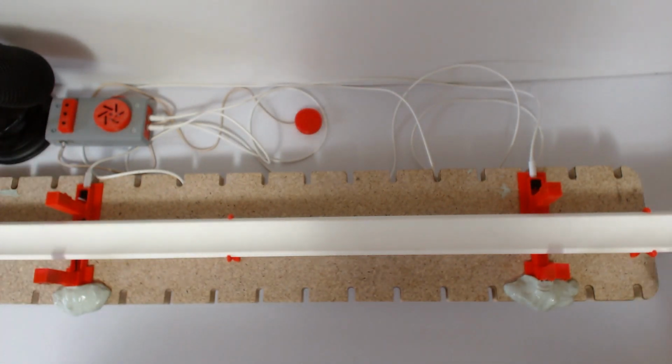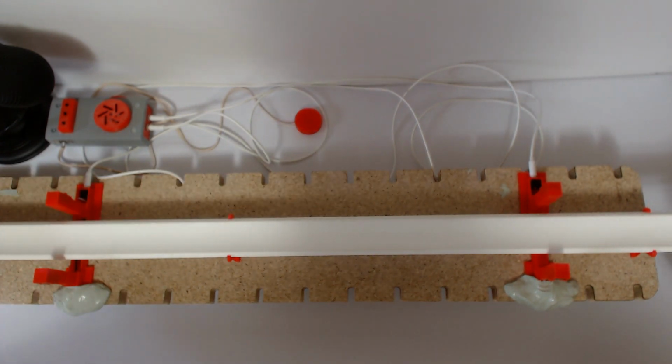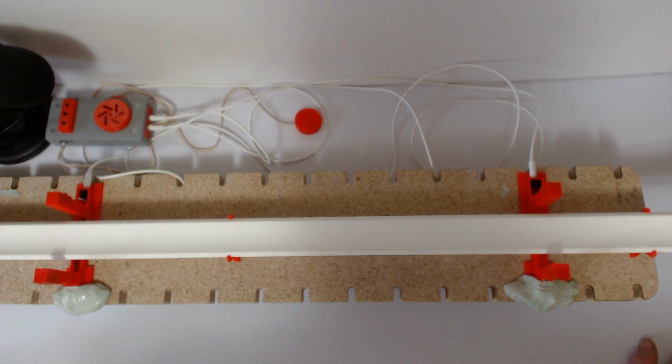The system is ready. The interval was 0.81 seconds. So the 0.8. The duration was 69.66 milliseconds.